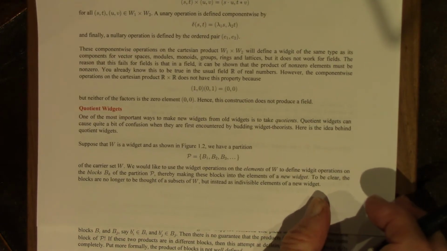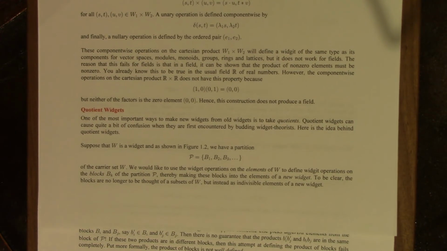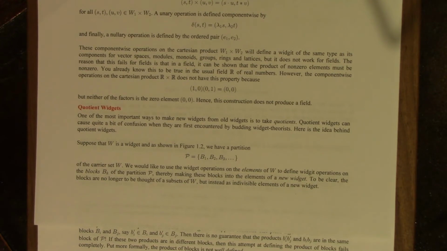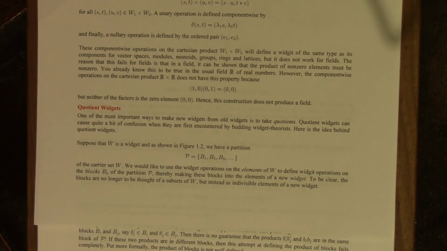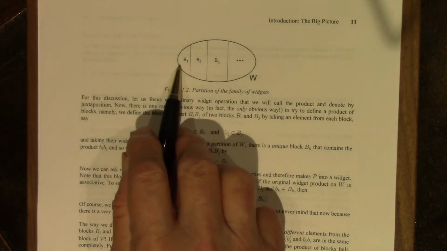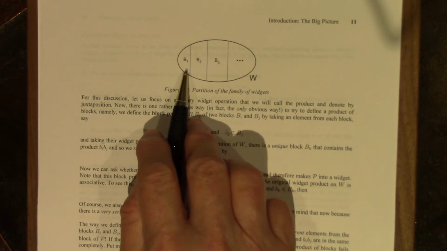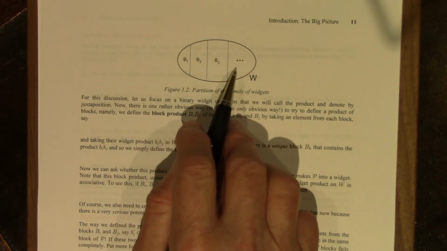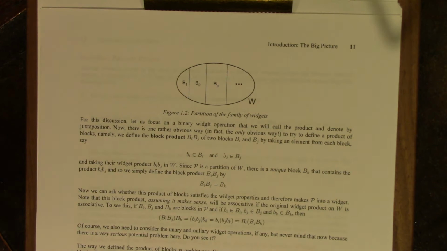Now what we'd like to do is use the widget operations on W, on the elements of W, to define widget operations on the blocks of the partition P, and thereby make these blocks into the elements of a new widget. So just to be clear, the blocks, which are non-empty subsets of W, are to become indivisible elements of a new widget. So we don't look inside the blocks anymore.